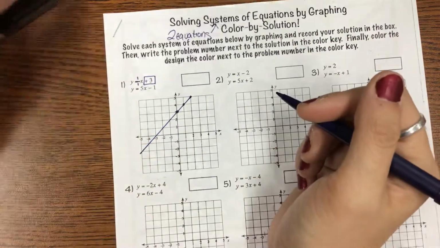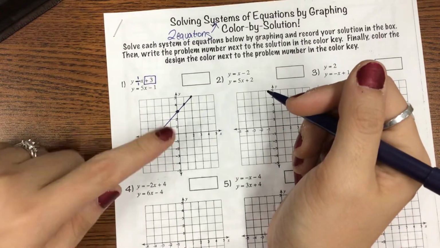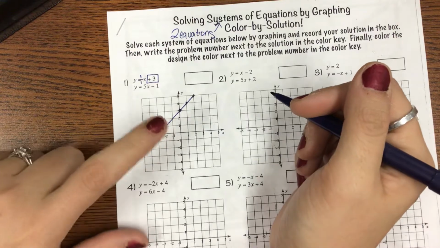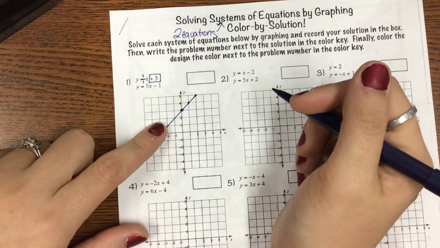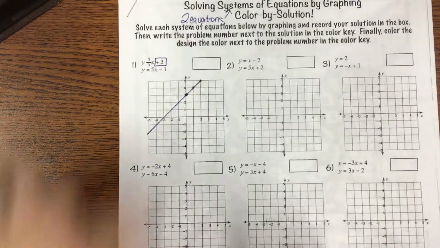Today we're looking for where these two lines intersect, so it is super important that this line is straight and that it is in the correct spot. Use a ruler, use the edge of your ID. I don't want to see you just drawing a line and hoping for the best.